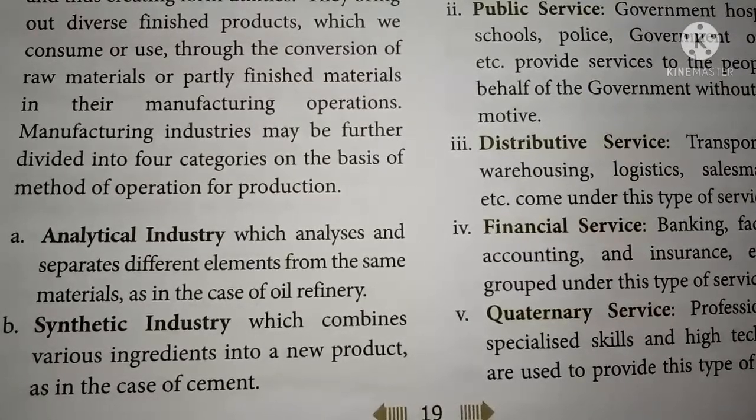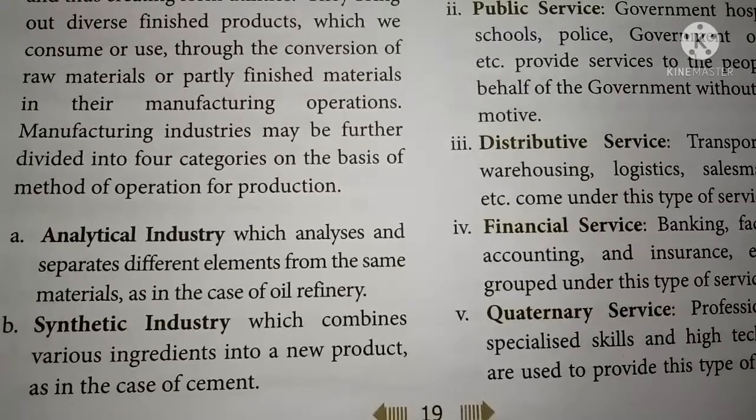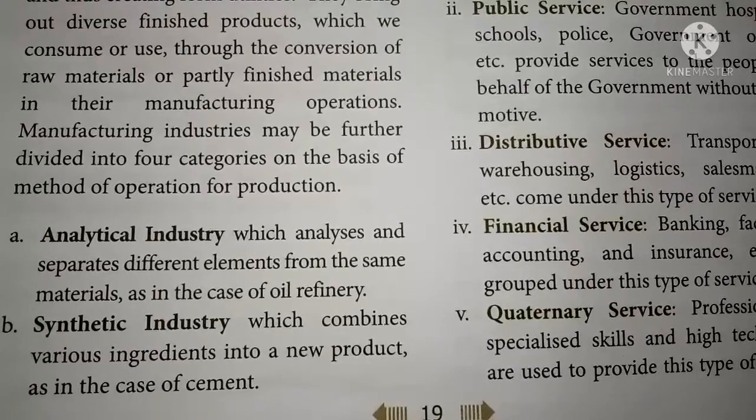Then synthetic industries, which combine various ingredients into a new product, as in the case of cement. Various ingredients are used in order to produce this type of product.